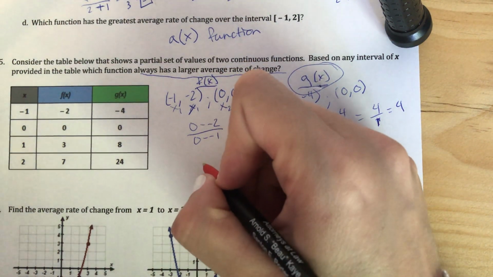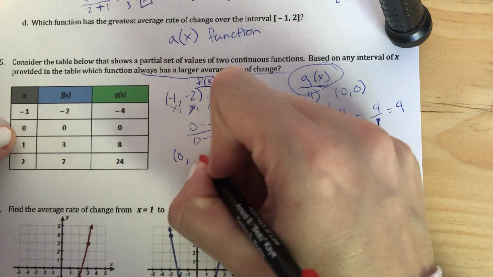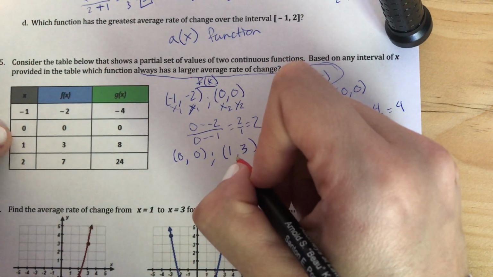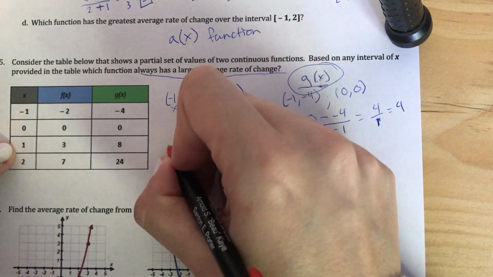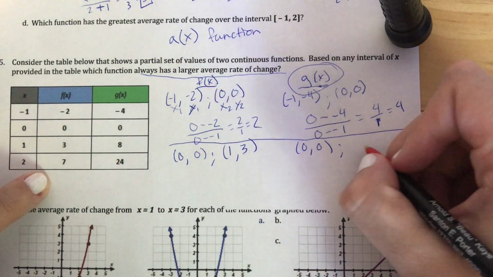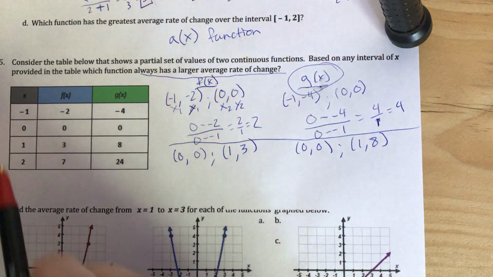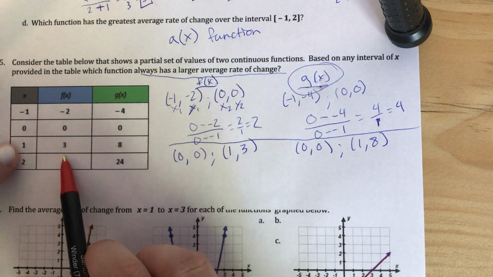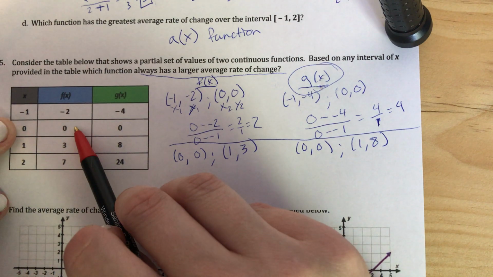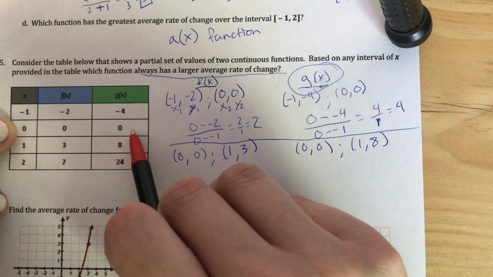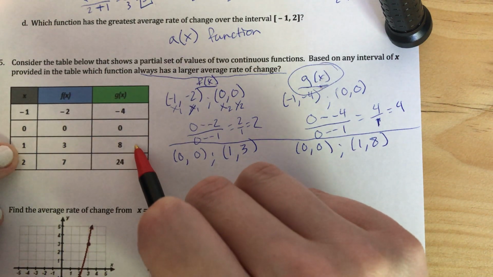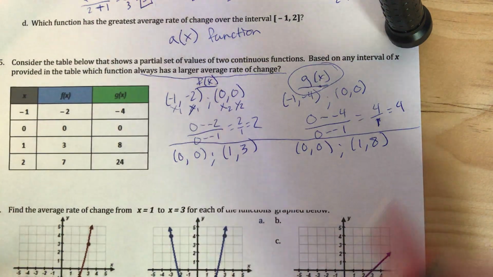So this time we'll find it from 0, 0, comma, 1, 3. So we're going to find our intervals from 0 to 1 for both of these. So 0, 0 again, and then 1, 8. And notice I'm just getting these from the table. When x is equal to 0 for f of x, and when x is 0 for g of x, and then when x is equal to 1 for f of x, and when x is equal to 1 for g of x, I'm just putting them in coordinate points, just like we've been doing.